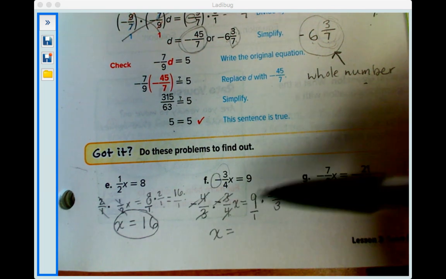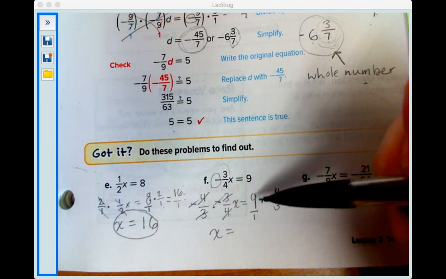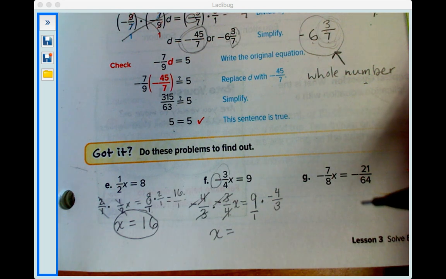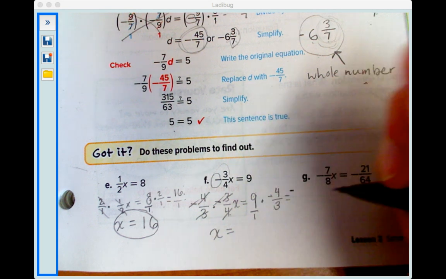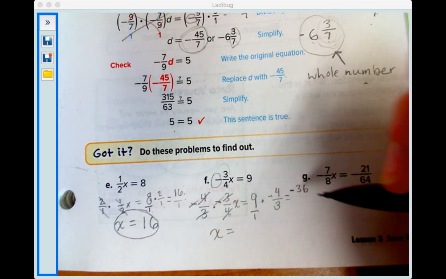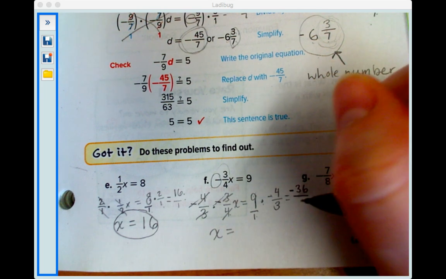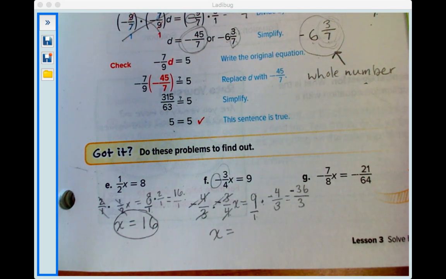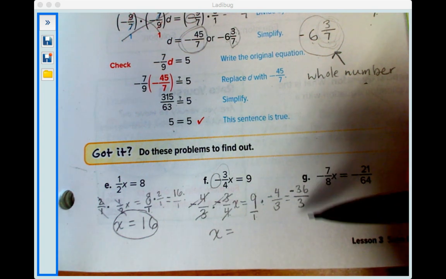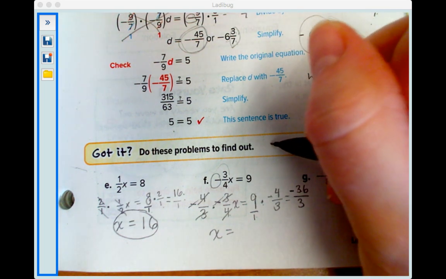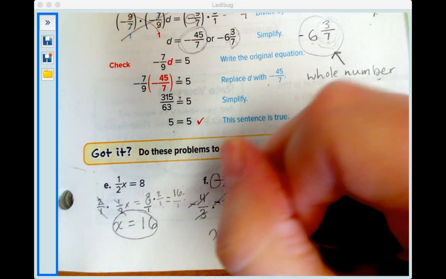So if it helps you to put them down here, please do so. 9 times -4 equals negative, because it's positive times a negative, 36. 1 times 3 equals 3. -36 divided by 3 is, you forget about the negative, you know it's going to be a negative number.